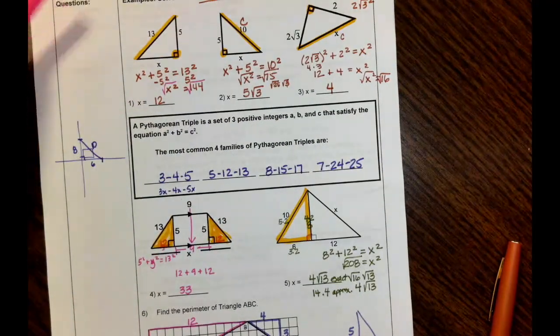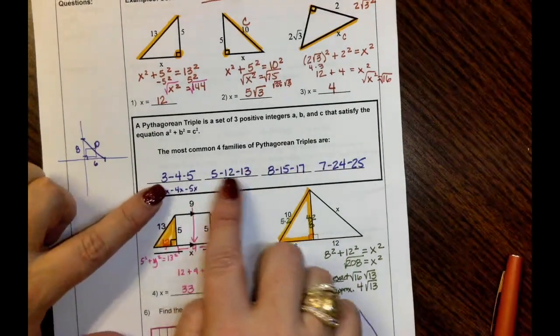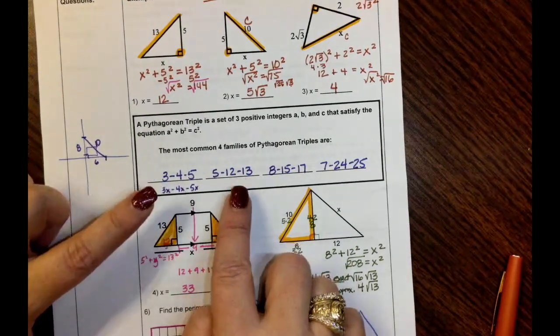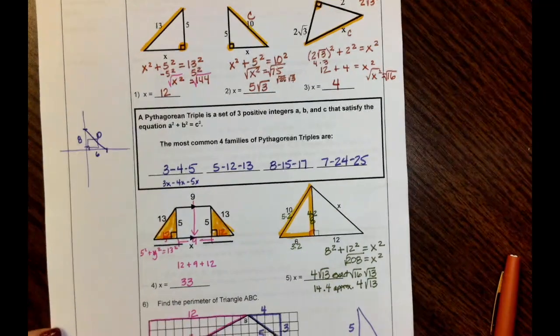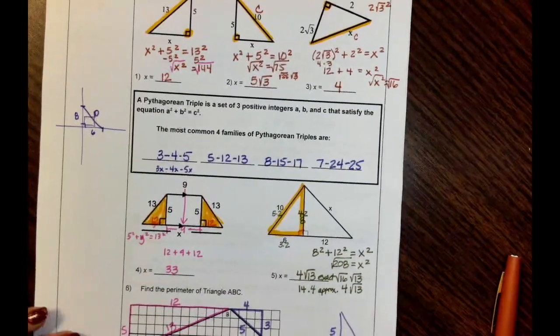So these triples are very, very important. Take the time to memorize them. There are more, but at least know these two. Okay, they're extremely important and they're very, very useful. Pythagorean theorem is a squared plus b squared is equal to c squared, where c is the longest side, the hypotenuse.